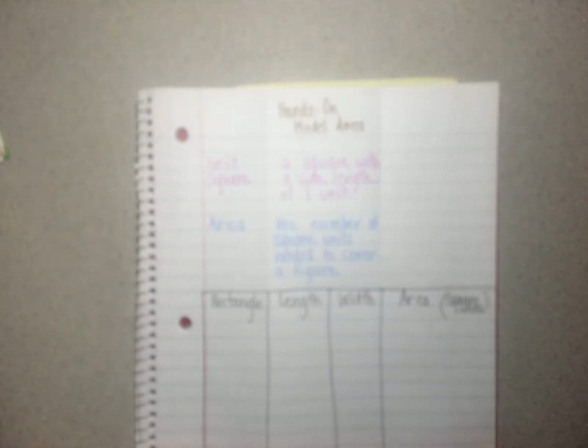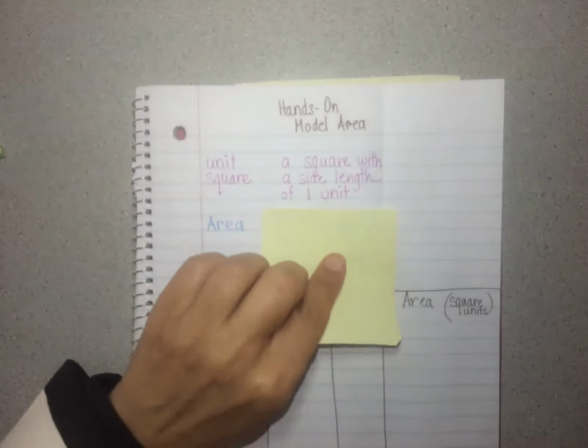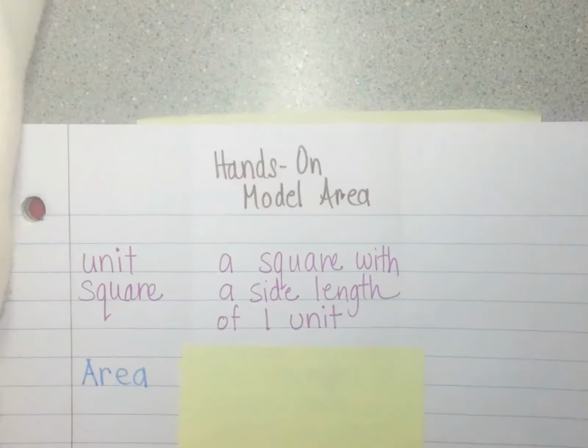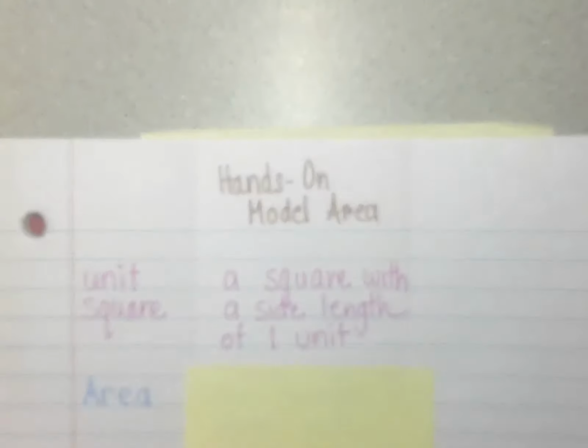All right, you guys, we're on lesson 13.3 called Hands-On. We're going to model what area looks like in order to introduce area.